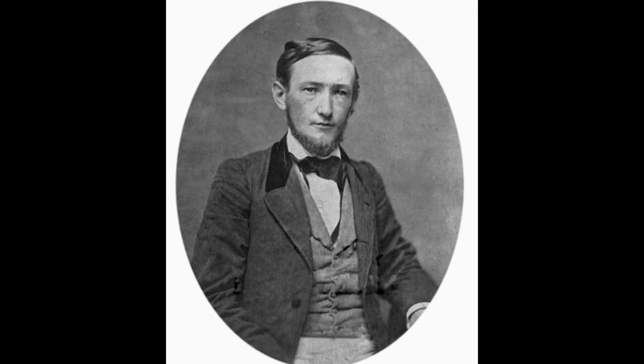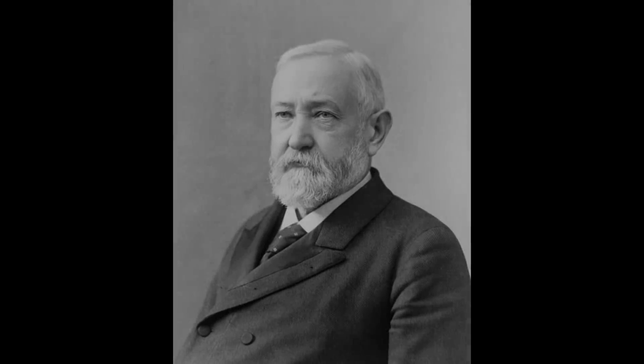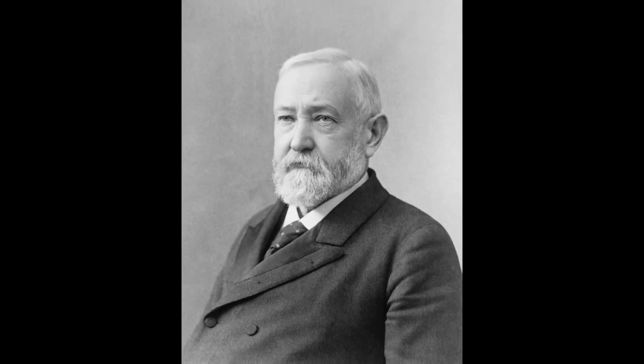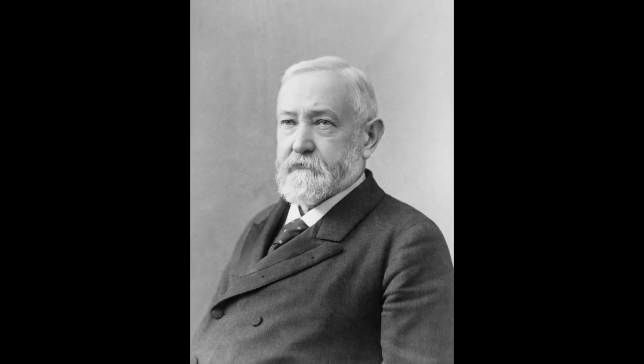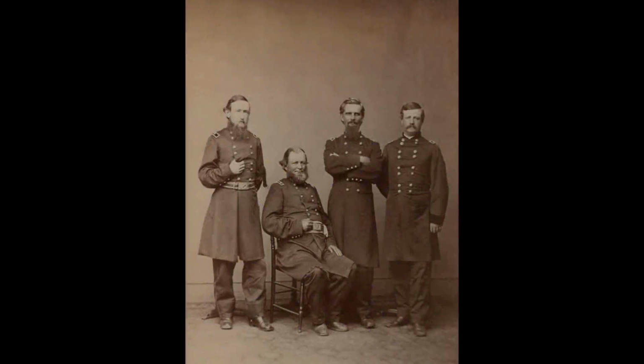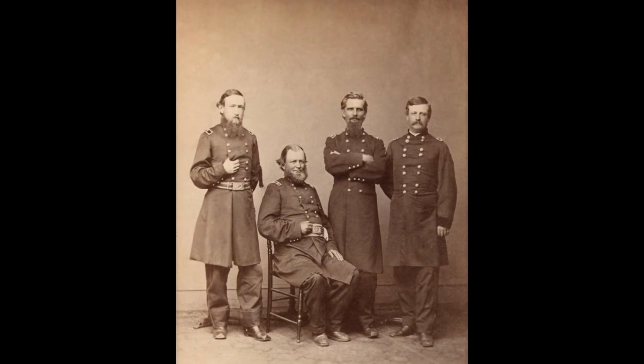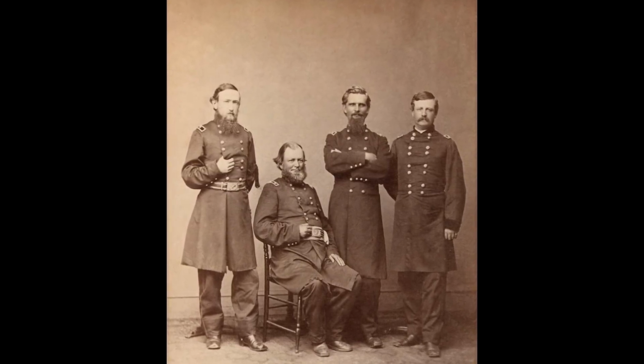Benjamin Harrison was not only a president, he was a United States Senator from Indiana, but during the American Civil War served as the commanding officer of the 70th Indiana Infantry, and then later on commanded a brigade in the Army of the Cumberland. We are in the home stretch.